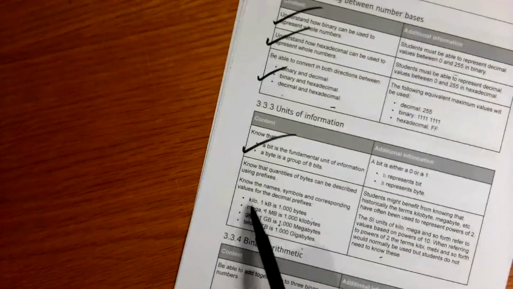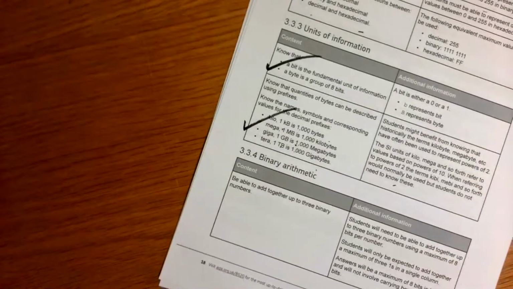Okay, so that's that one there. Converting between kilo, giga, and terabytes. Those are the ones where you need to know the different sizes.